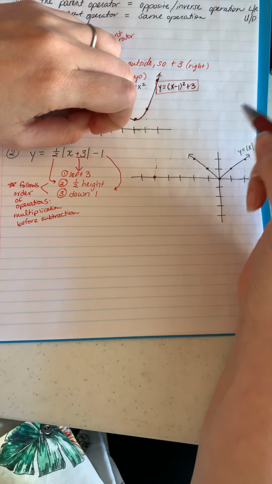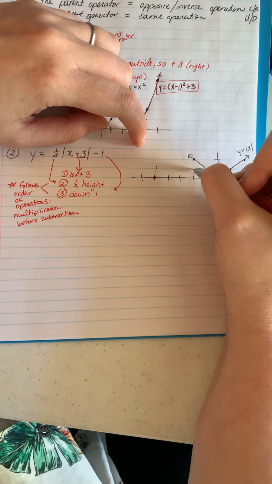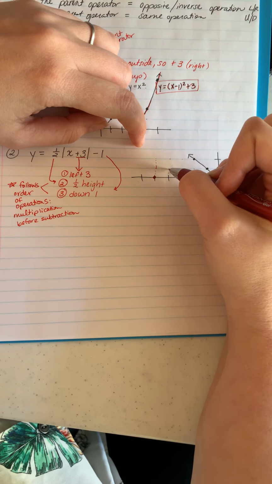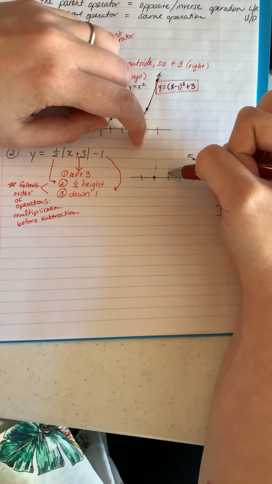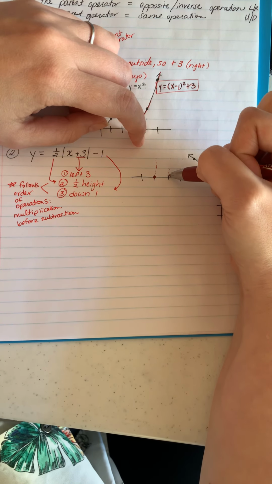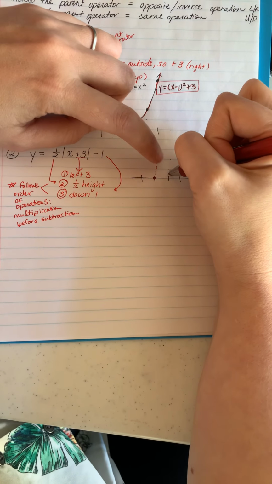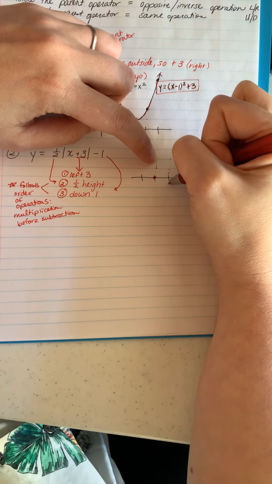Okay, next one, left 3. 1, 2, 3. Half the height, well, it's 1 tall, so it's going to be a half tall. And then down 1, well, to be down 1 means to go, well, I'm at a half, so now I've got to be negative a half.